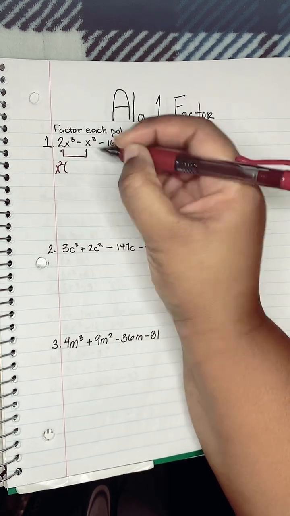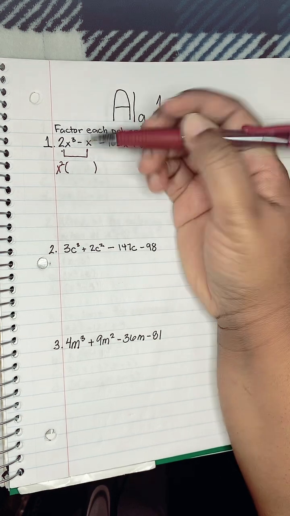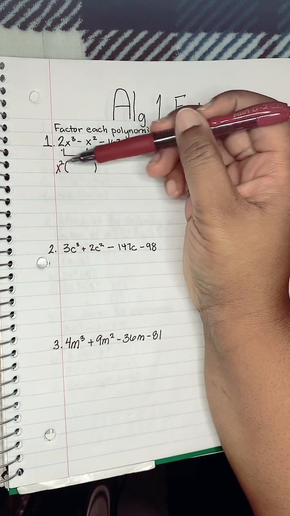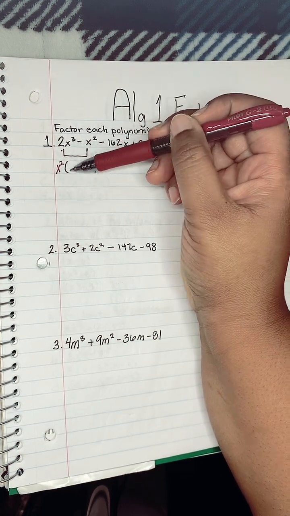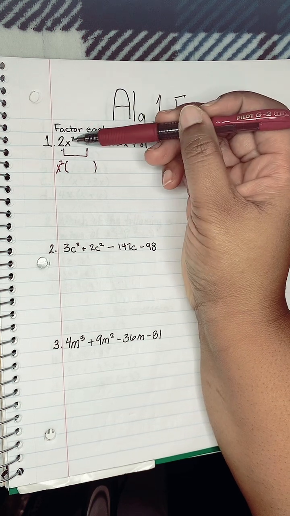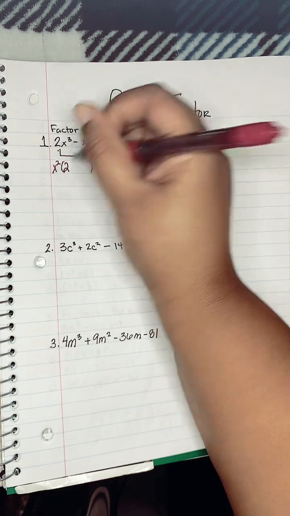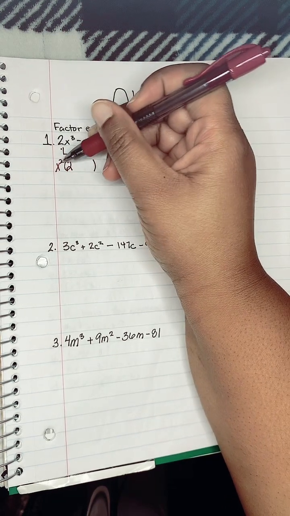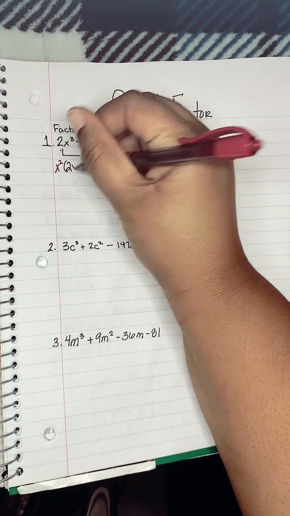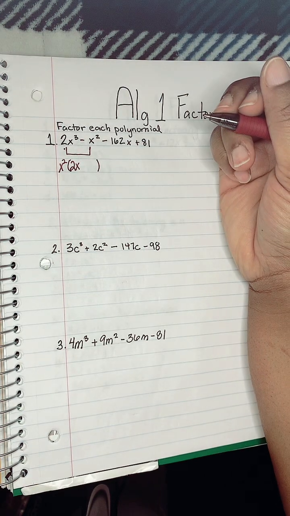So with that, you put a parenthesis. And then it's like you're working backwards, like you're saying x squared times what can give me 2x to the third? Well, I'm missing a 2. And I have 2, but I need 3. I'm missing 1 more x.